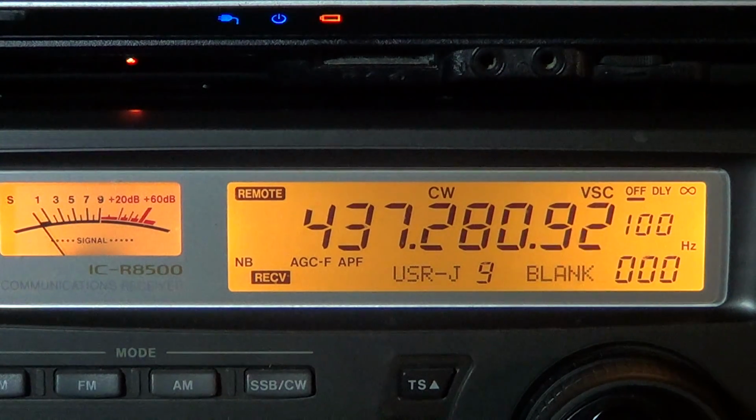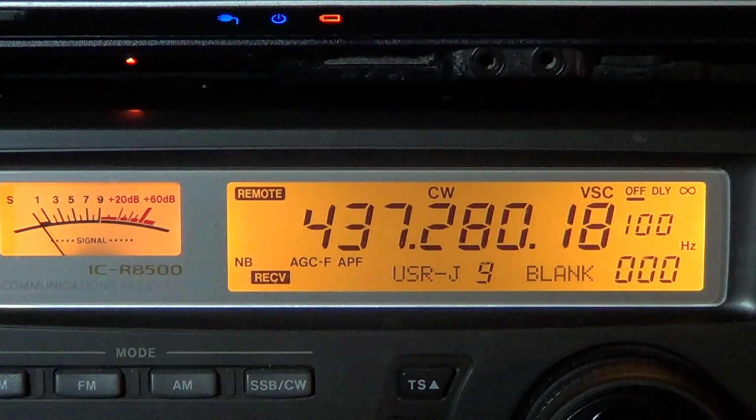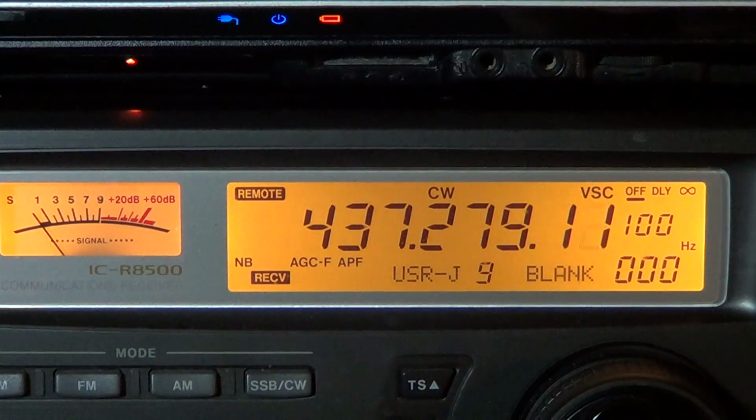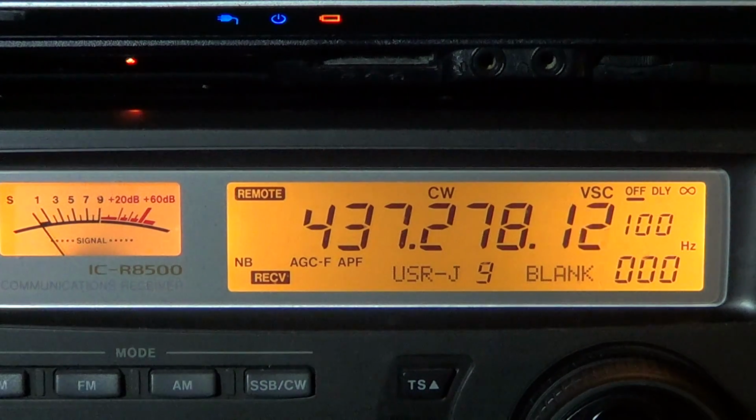Of course, since I use a vertical antenna, that also is not helping, because vertical antennas are basically not really made for satellites. So it's quite weak, but it's there.